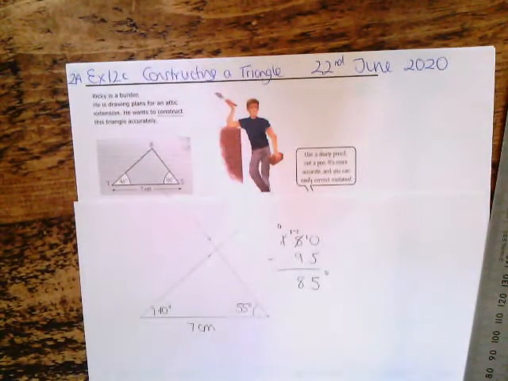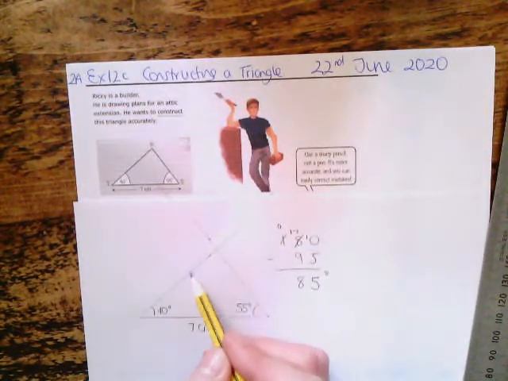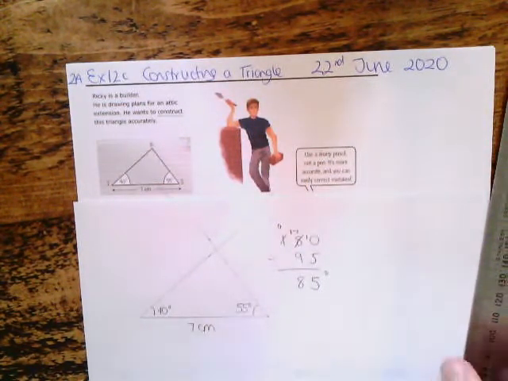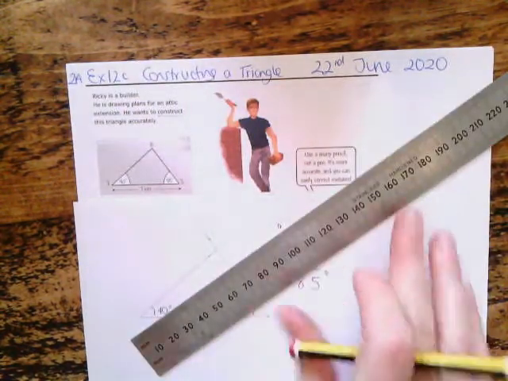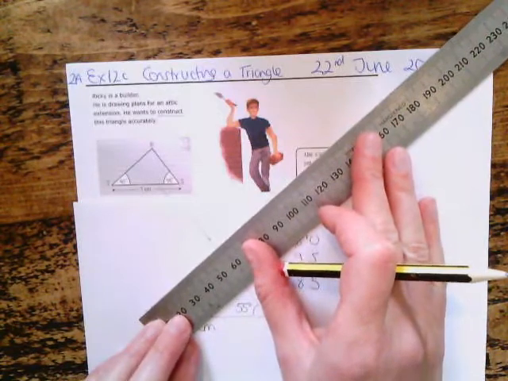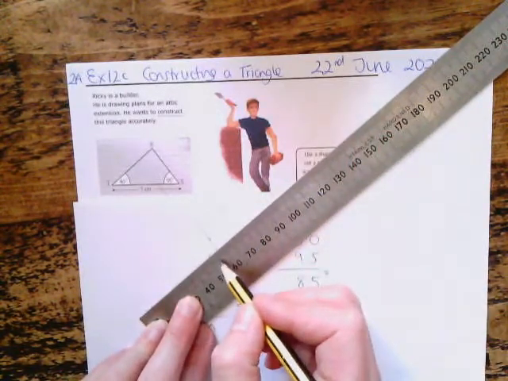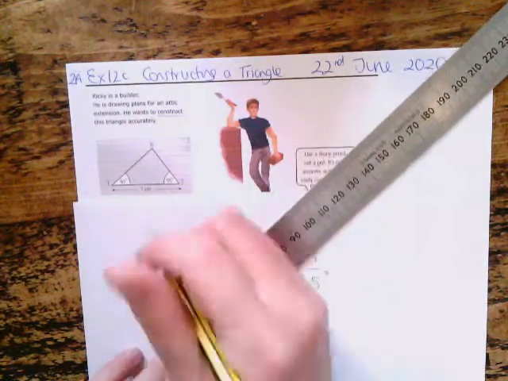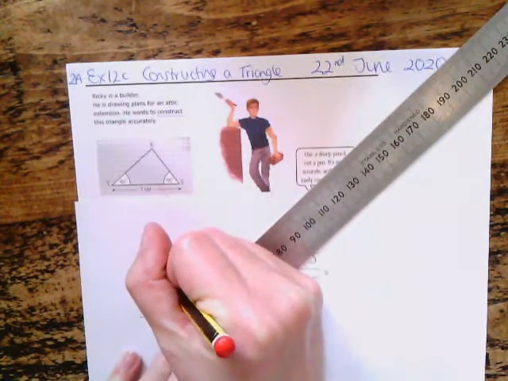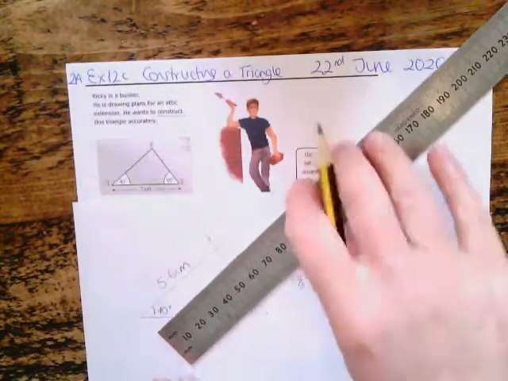Another way you can check is just to see how long these lines are. So if you're buying some supplies to do the roof on this, you want to know the distance there. Okay. So if I measure this distance, you measure yours, let's see if we agree. Mine is, let me see, 5.6 centimetres or 56 millimetres.